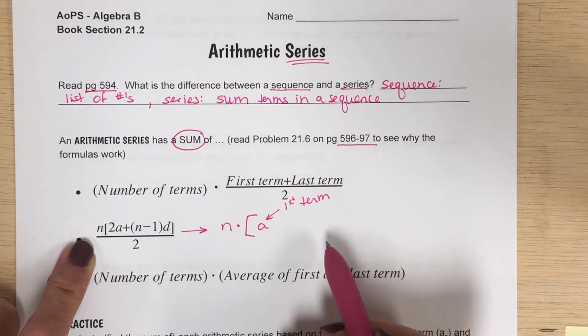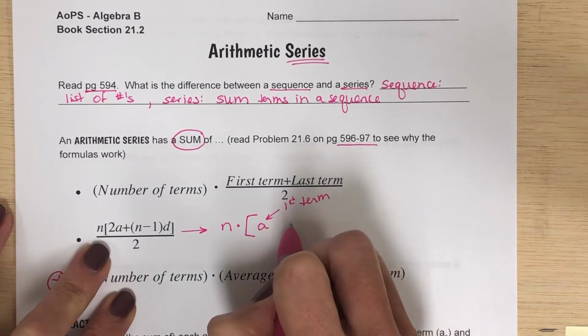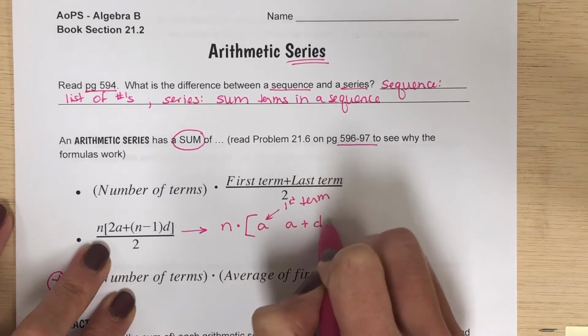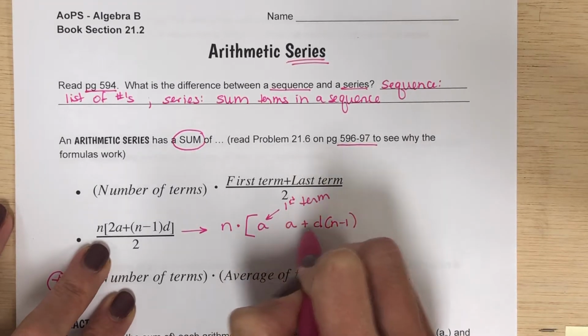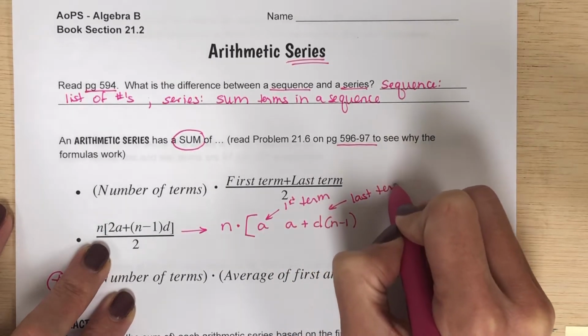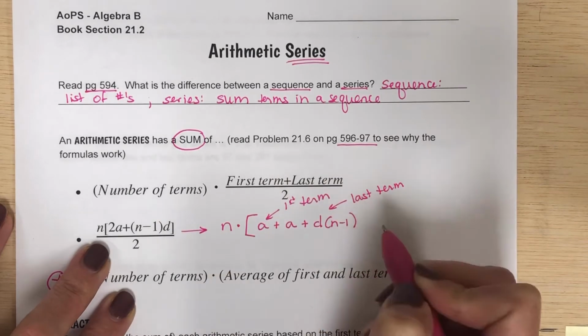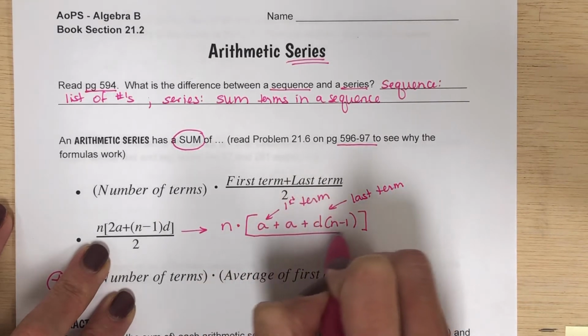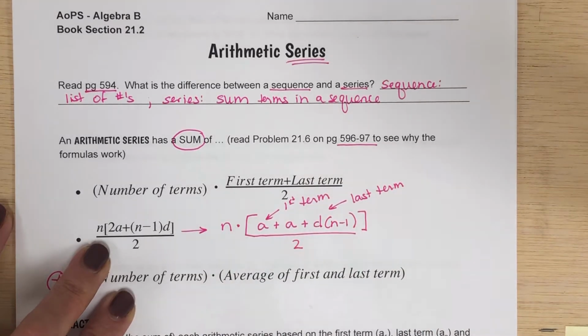Well, from last section, we saw that we can write it as A, my first term, plus my common difference, d, times n minus 1. So this right here is my last term. And I'm going to be adding these together. So first term plus my last term, and average means dividing by 2.